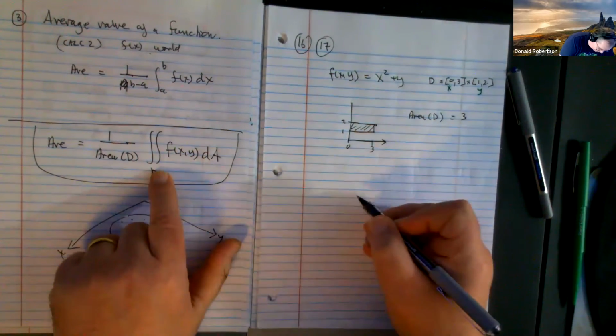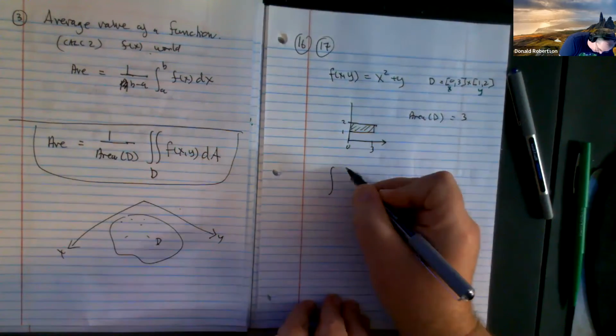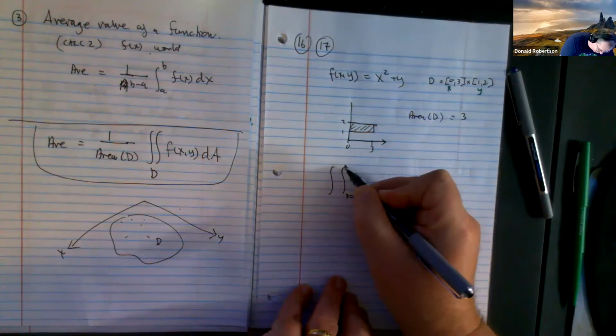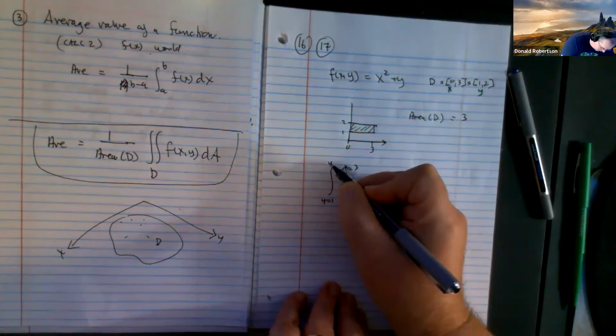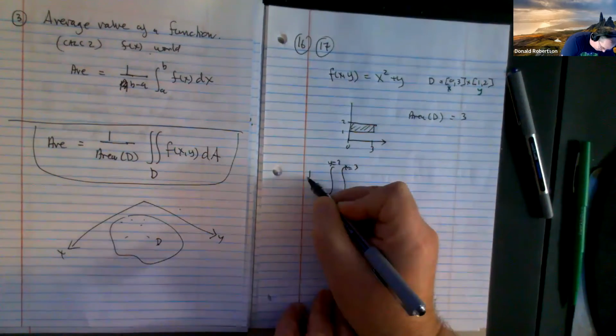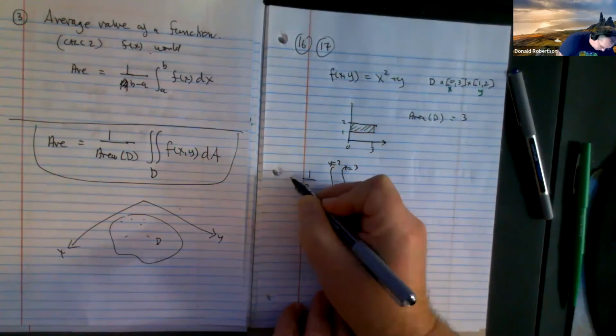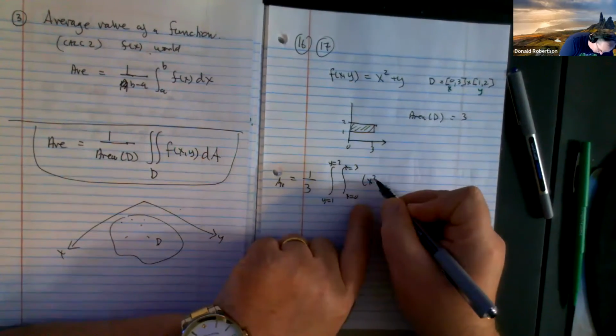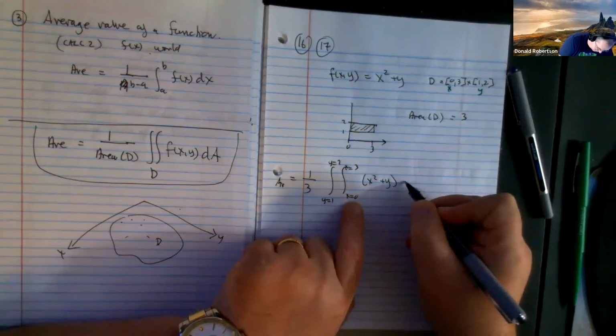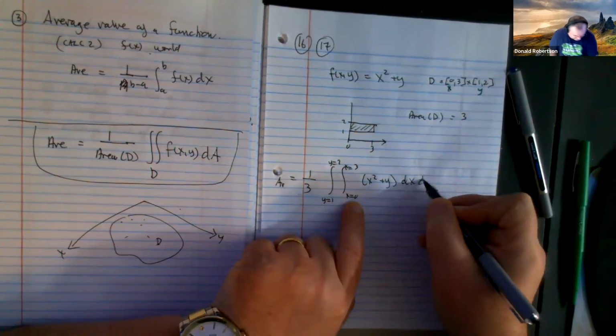Well, how about x equals 0 to x equals 3, y equals 1 to y equals 2, and then 1 over the area just gives you that. So it's going to be a third of this integral. The function that we're going to deal with is this guy. I'm going to do dx dy.